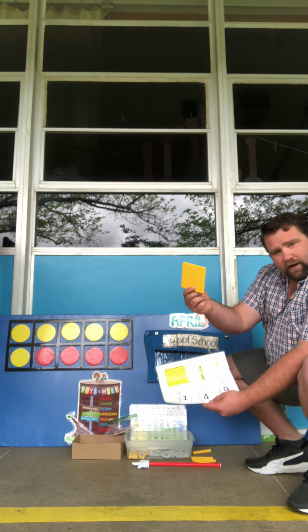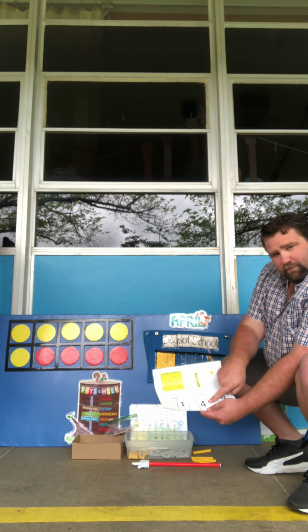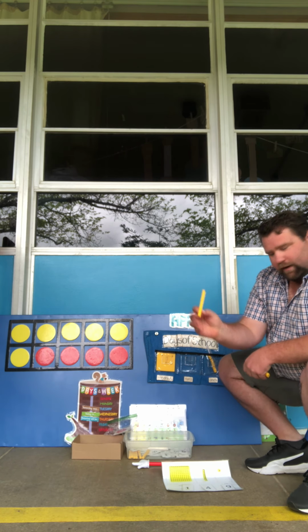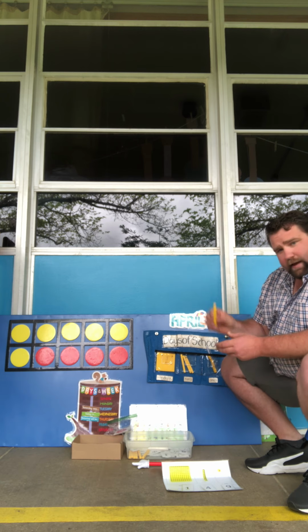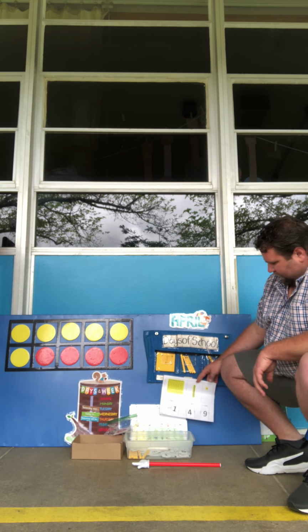And remember what this says is we have 100. So we're going to take the 100 flat. We're going to put that in there. And it says we need 4 tens. Let's count those together. 1, 2, 3, and 4. So now we have matching.